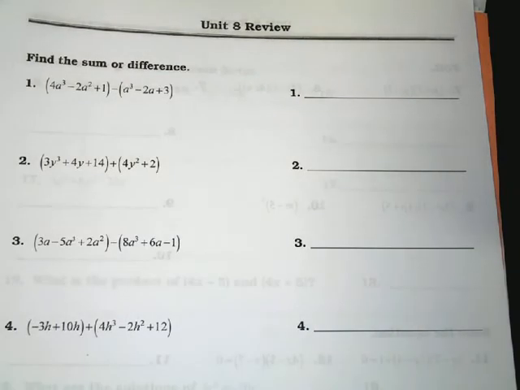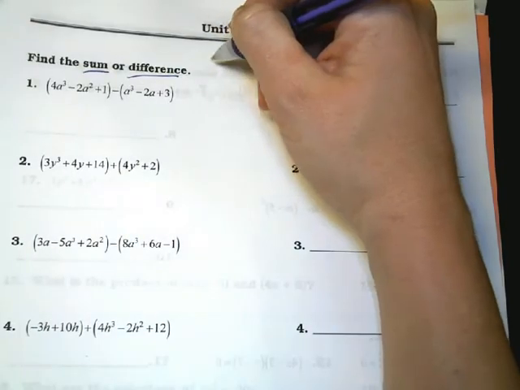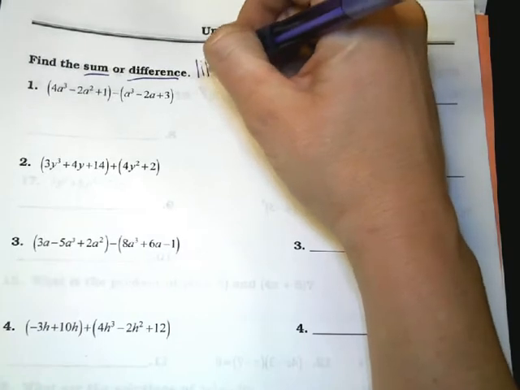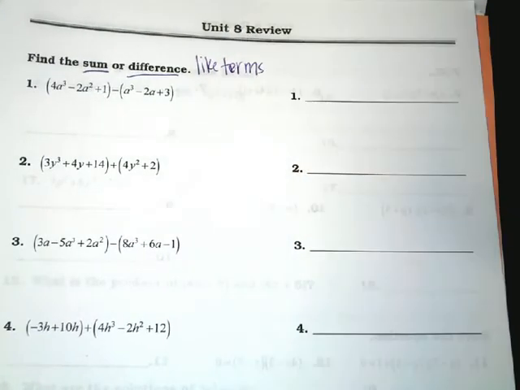Alright, well this is the Algebra AB Unit 8 review video. We are looking at polynomials this unit. We are talking about how to add, subtract, and multiply these polynomials. I want you to keep in mind that everything we do when we are adding or subtracting has to be with the like terms. You cannot add or subtract if the terms are not alike.